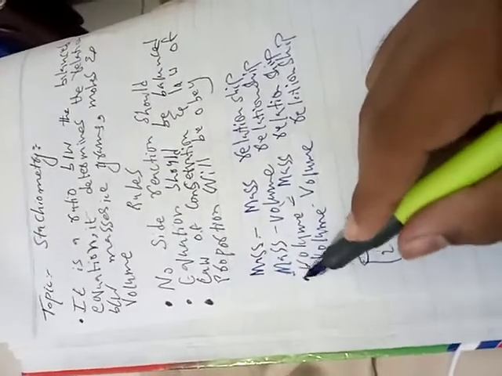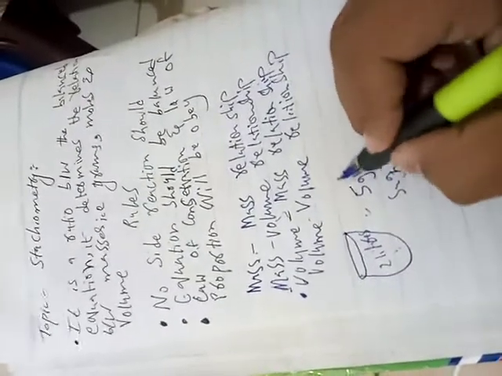So what's the difference between the mass which is before the dash, and the volume or mass which is after the dash? For example, considering that this is a glass and it has 2 liters of water. This 2 liters is the volume. Beside it we have 5 grams of sugar which we want to add to it.